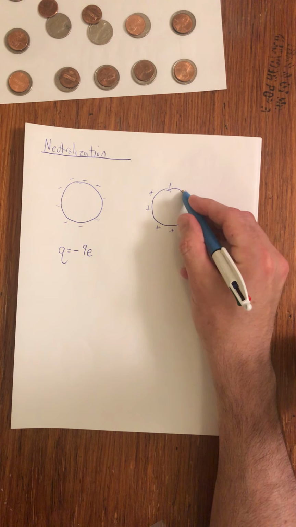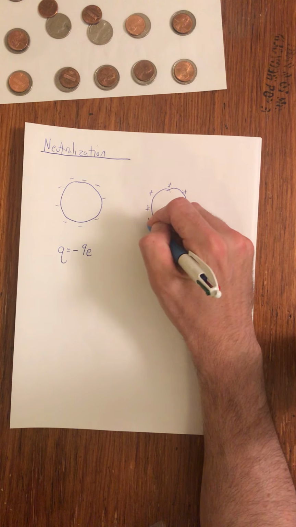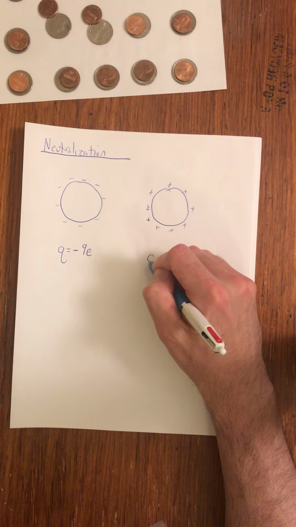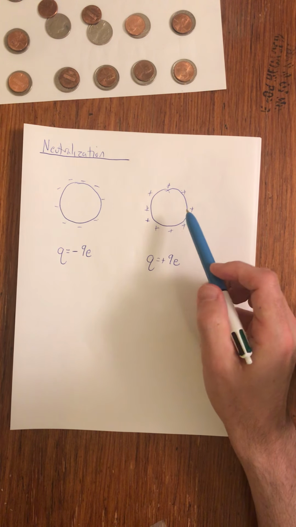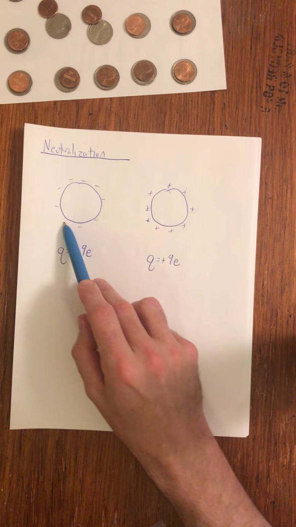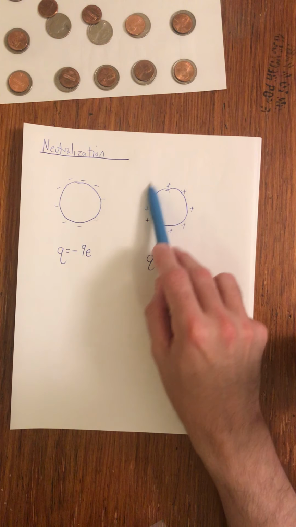1, 2, 3, 4, 5, 6, 7, 8. Well, let's throw a ninth one on there, right? And this has a charge of positive 9e. This thing is missing 9 electrons. This has 9 extra. This is missing 9.